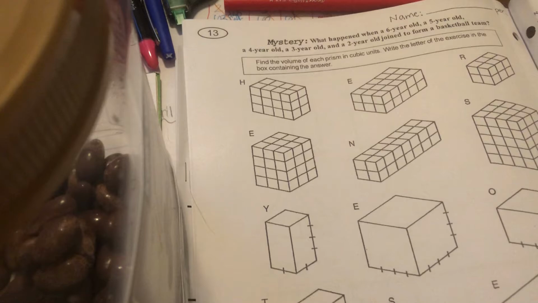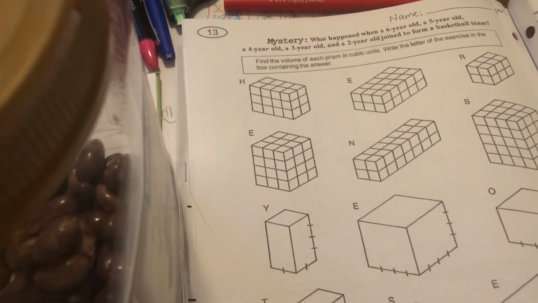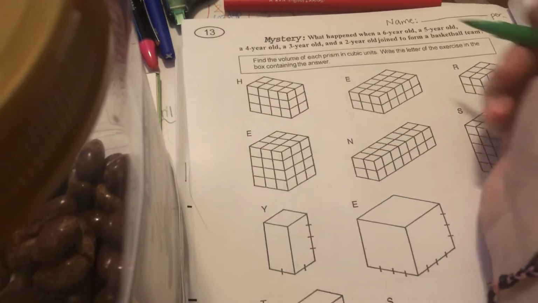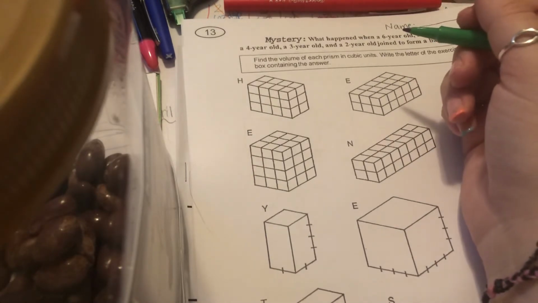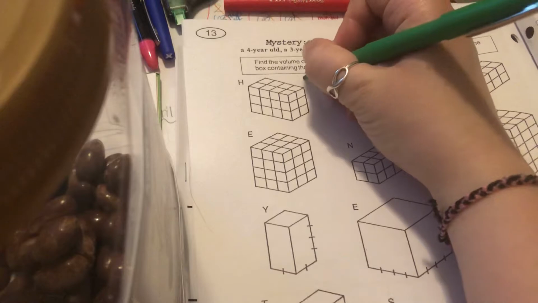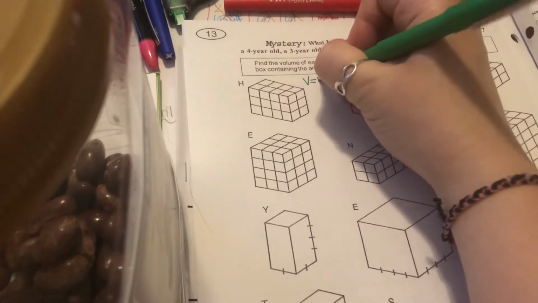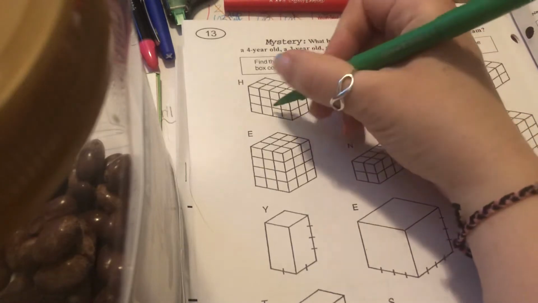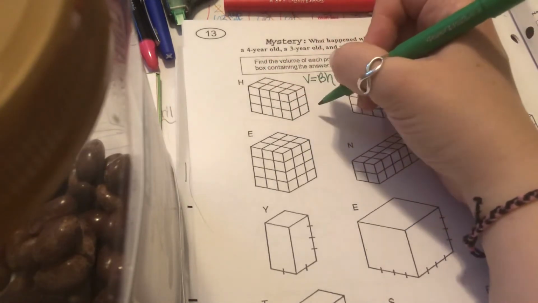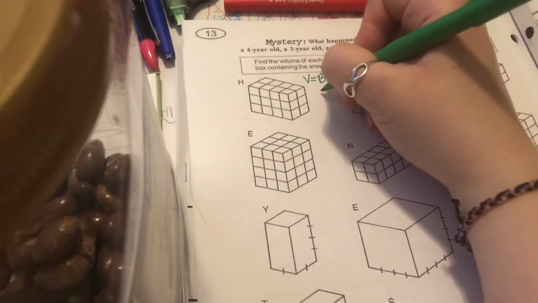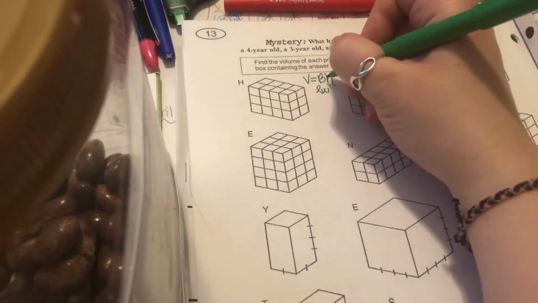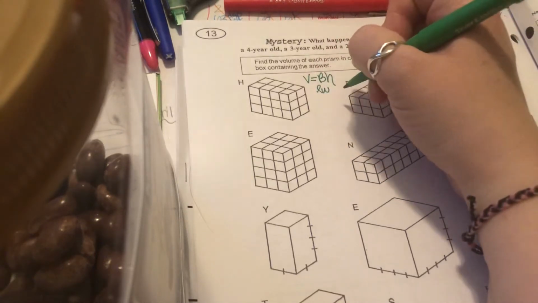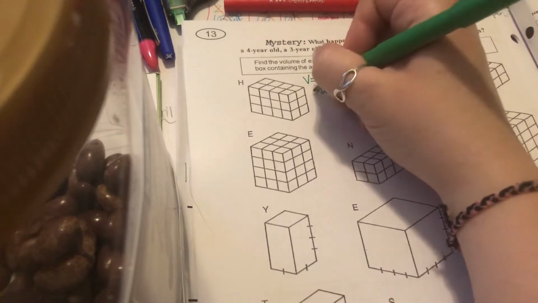So for D-67, if we take a look at the very first one, H, it's asking you to find the volume of this rectangular prism. The formula for volume is big B times H, and that big B stands for the area of your base shape, which is a rectangle, and the area of a rectangle is length times width. So the big B is replaced with length times width, and then bring down your times height.